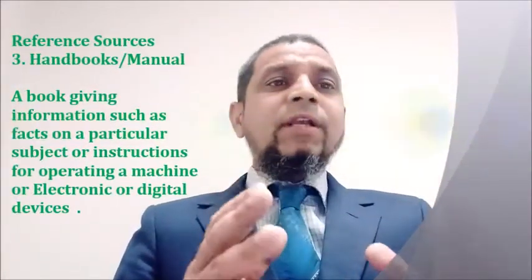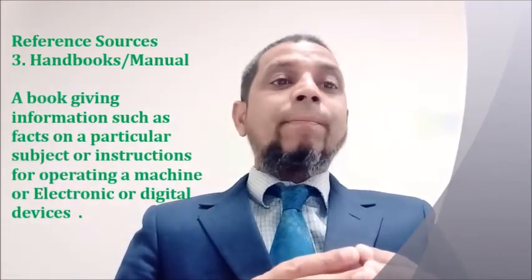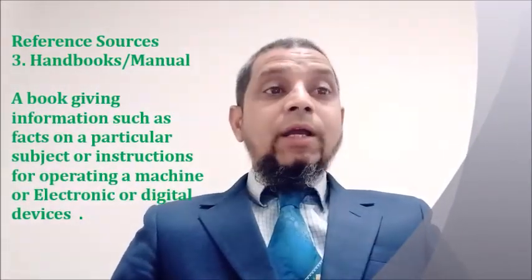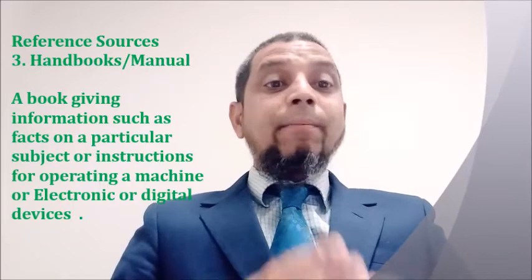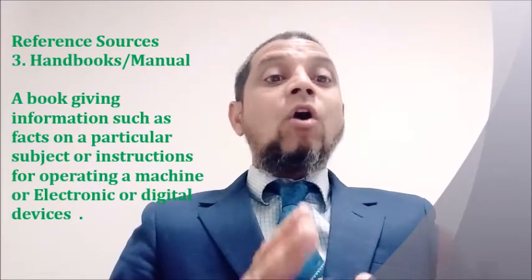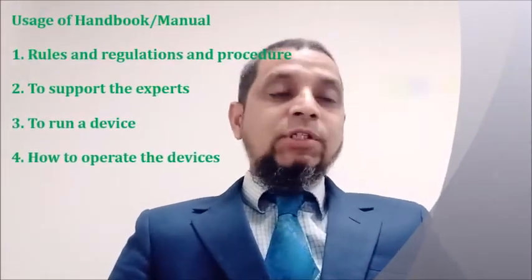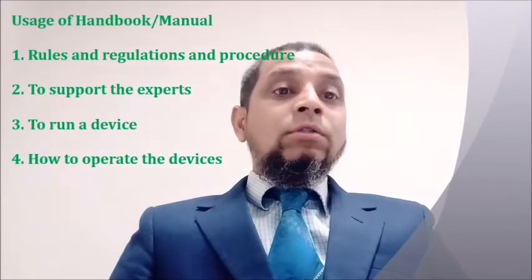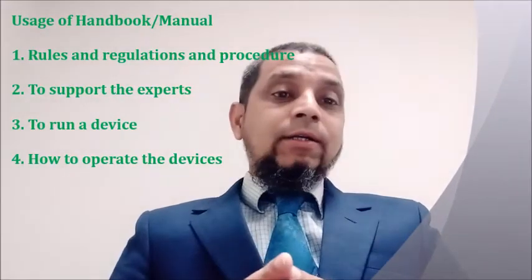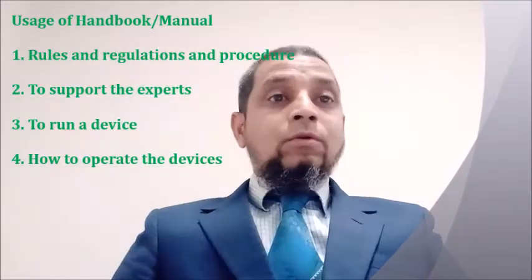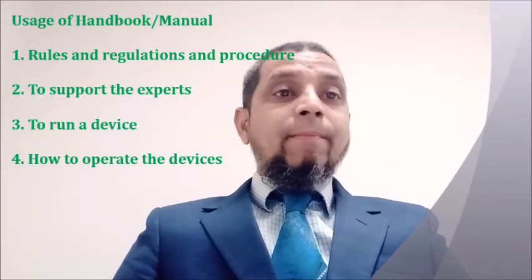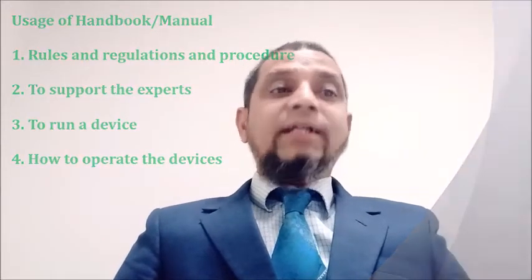Point number 3, handbook. A handbook giving information such as fact on a particular subject or instruction for operating a machine or electronic or digital device. The usage of handbook. Number 1, rules and regulation and procedure. Number 2, support to the expert. Number 3, to run a device. Number 4, how to operate the device.